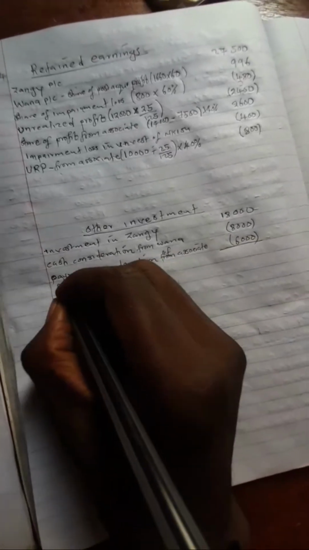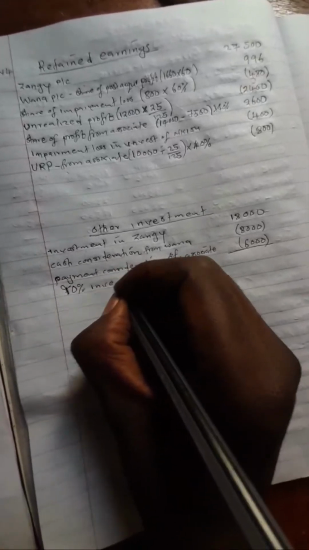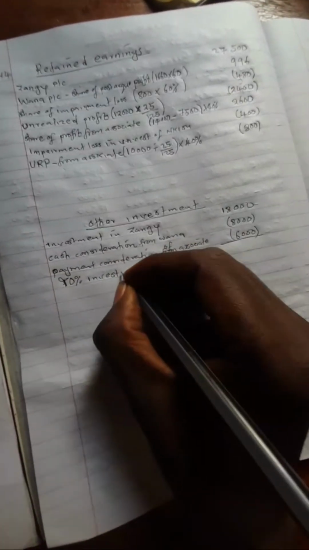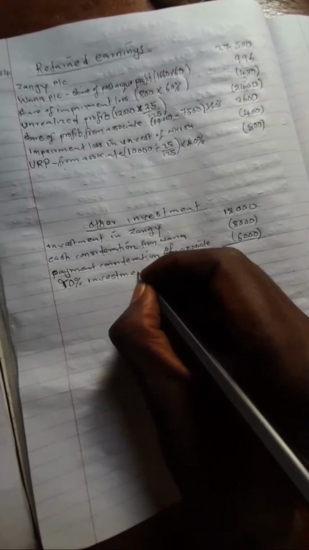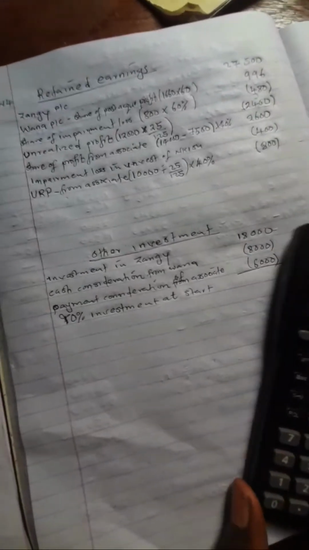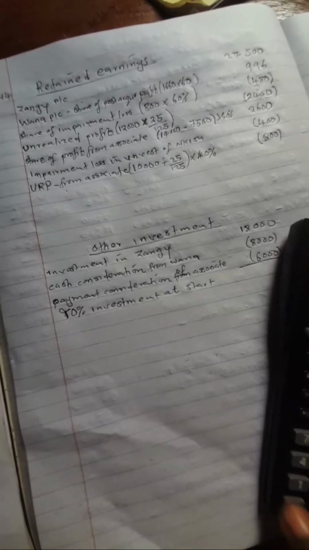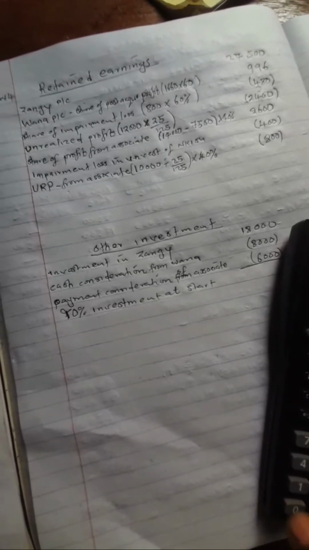So let's find the fair value of the 10% investment at the beginning. That is 18,000 minus 8,000 minus 60,000.